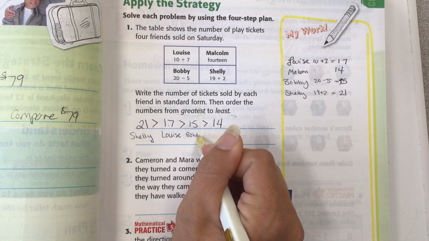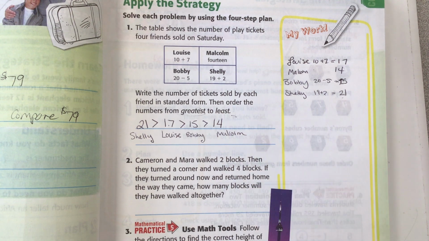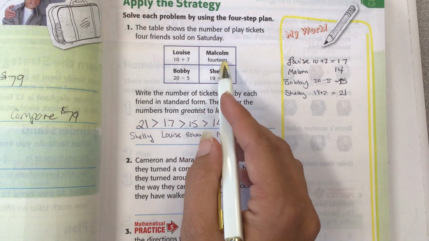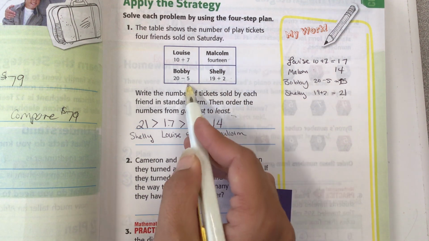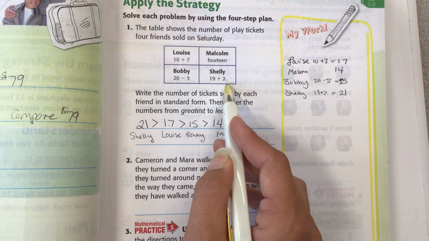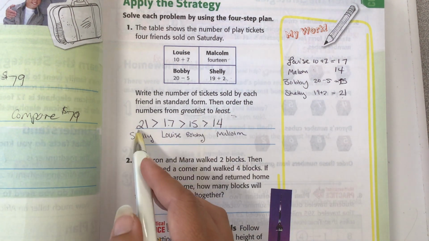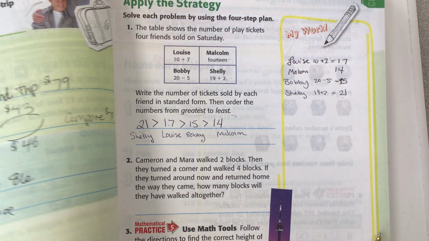Bobby sold the 15. And Malcolm sold the 14. So does it make sense? Well, yes. If I look at this chart, 19 plus 2 is 21. That one's 17. So this makes sense because we know that 21 is bigger than 14.